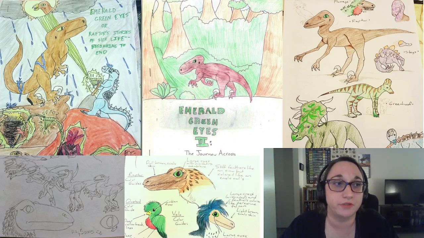Where the Adventures of Raptor comic series was definitely more colorful and lighthearted and goofy, this Emerald Green Eye series, and later on the new Adventures of Raptor, which would then become Yara's Crossing, the comic series. This set of stories is like the darker version.